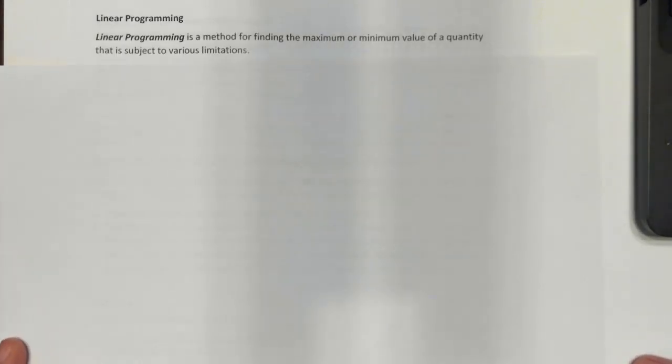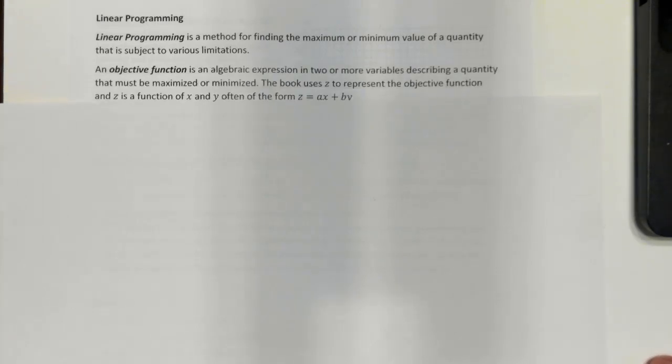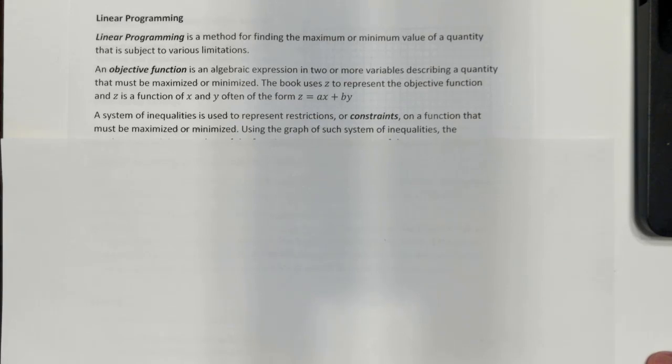Alright, let's look at linear programming. Linear programming is a method for finding the max or min value of a quantity that is subject to various limitations. One of the key elements is the objective function. That is going to be an algebraic expression with two or more variables describing the quantity that we're maximizing or minimizing. Z is going to represent the objective function, and it's usually a function of x and y. So z equals ax plus by is usually what it looks like.